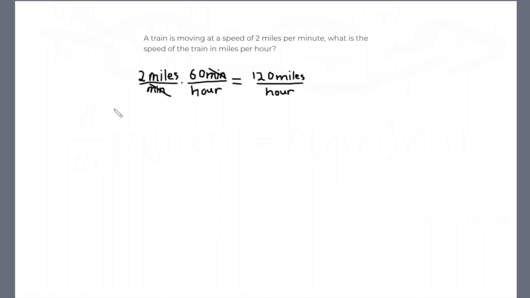A train is moving at a speed of 2 miles per minute. What is the speed of the train in miles per hour? Now, this is a pretty straightforward question because the train goes 2 miles for every minute and there are 60 minutes an hour. So all we have to do is multiply 2 by 60, which gives us 120 miles per hour. This type of conversion is similar to how the chain rule works.